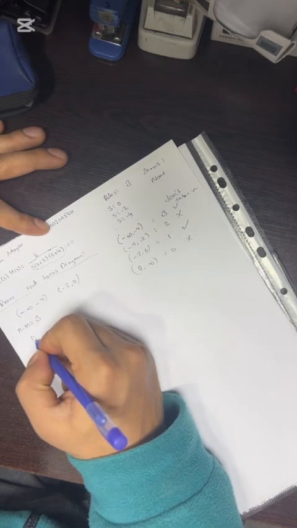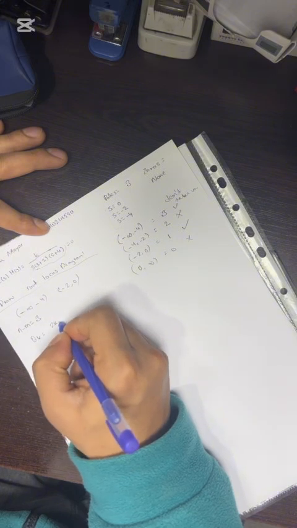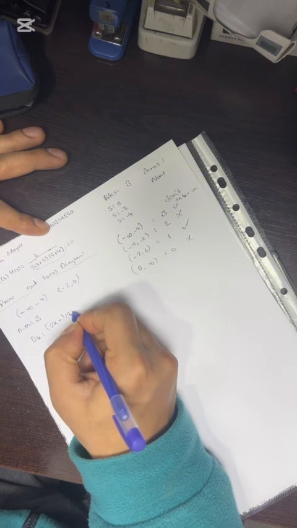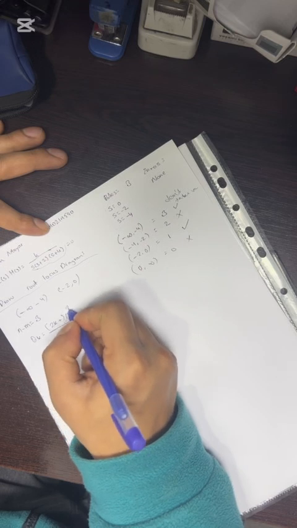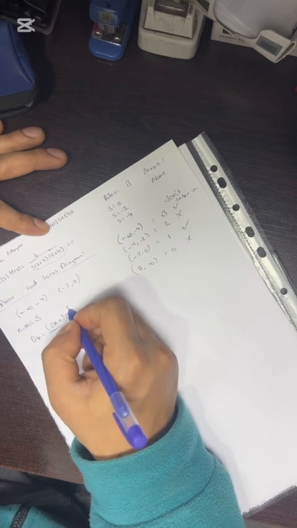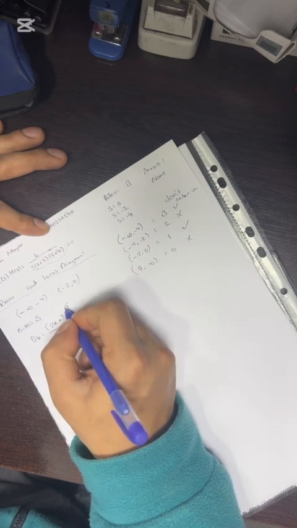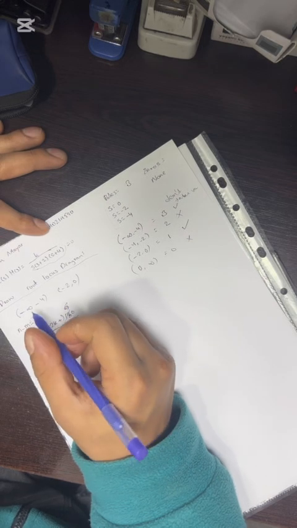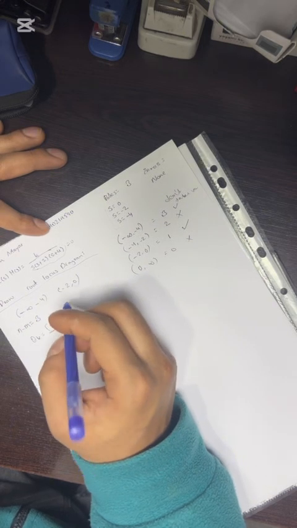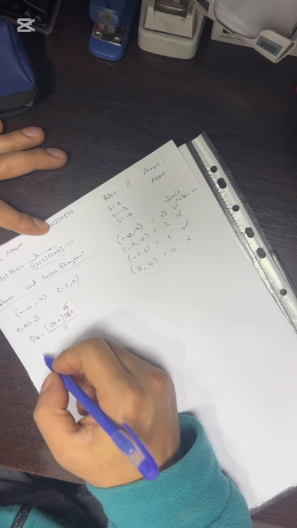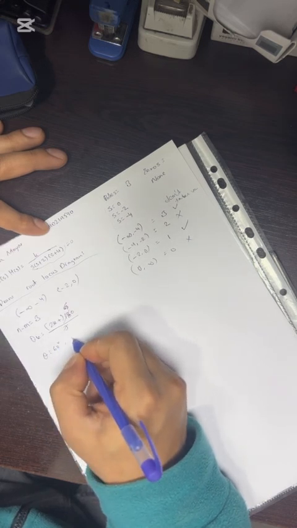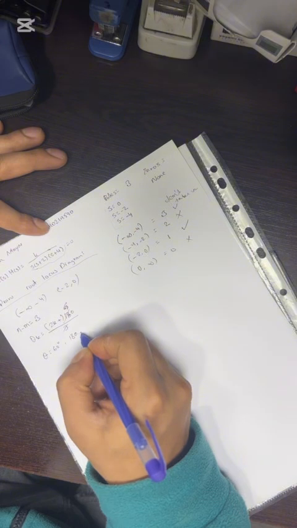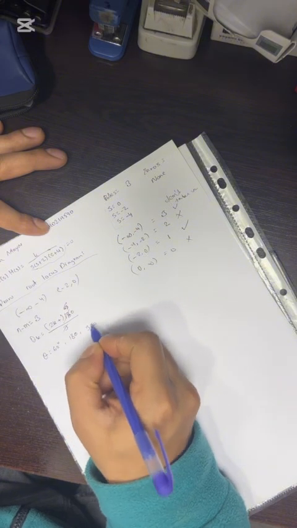Theta k is equal to (2k plus 1) times 180 divided by 3. So our theta is equal to 60 degrees, 180 degrees, and 300 degrees.